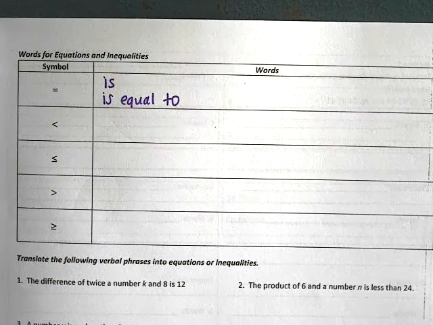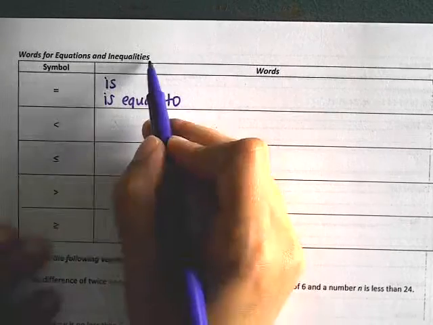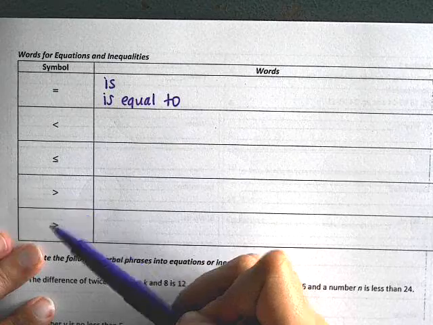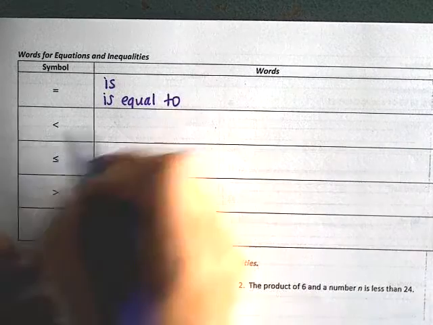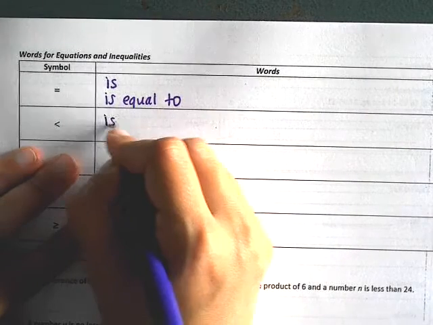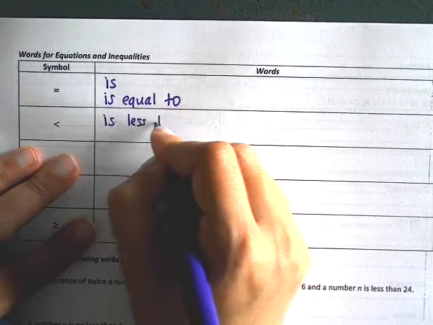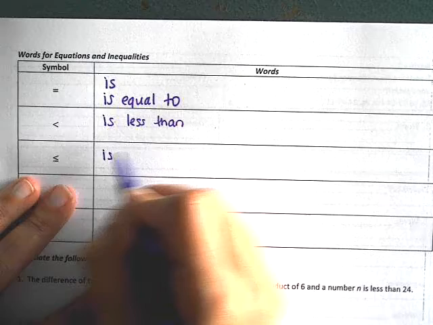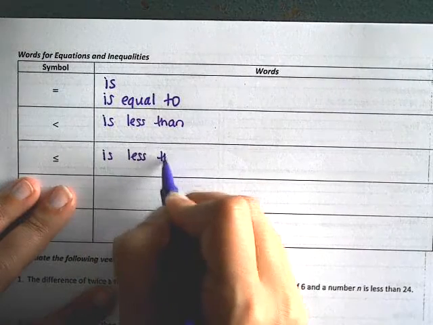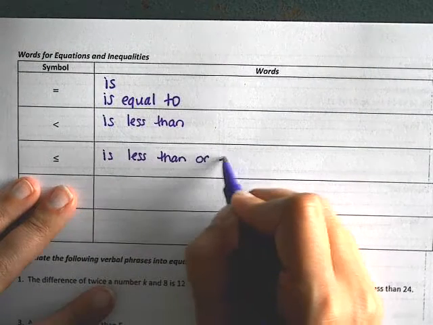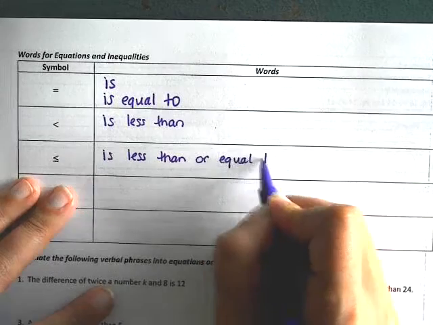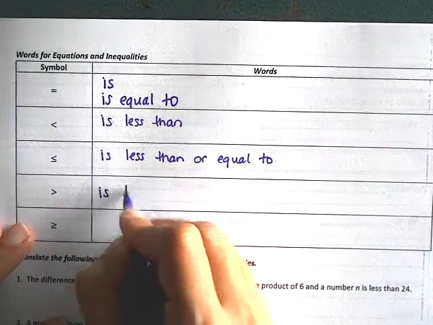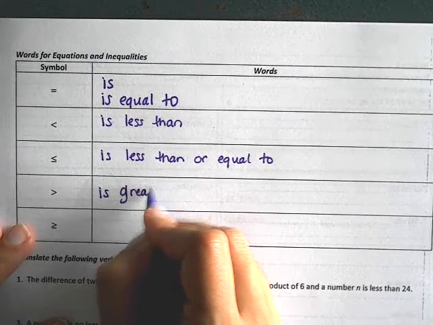If this equation, or sometimes they're called inequalities, instead of an equal sign has a less than or equal to or a greater than or greater than or equal to. If it has a less than, we would say is less than. If it has a less than or equal to, we would say is less than or equal to. That means this symbol. If it has a greater than, we would say is greater than.